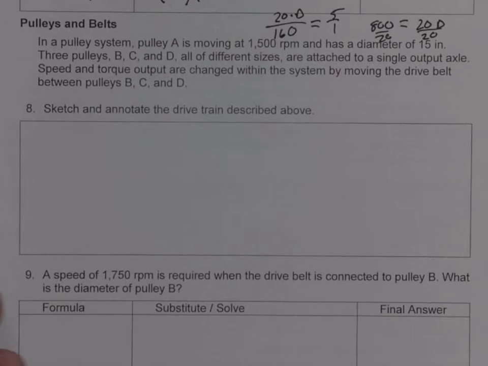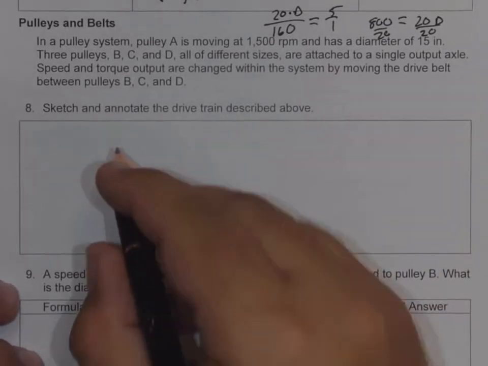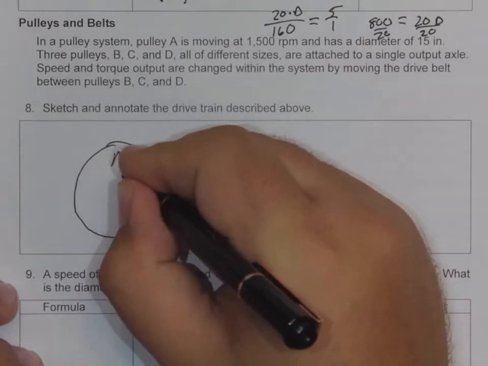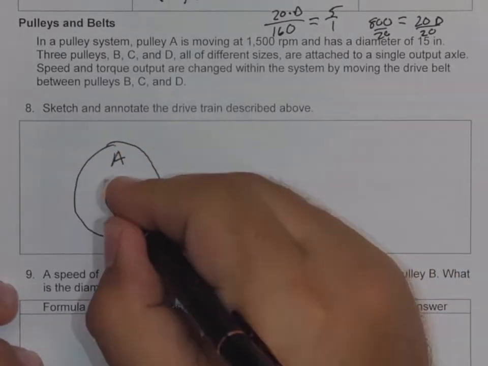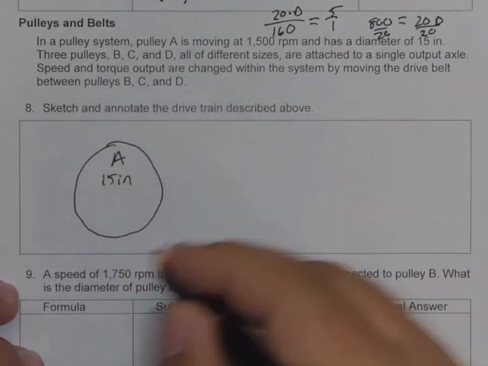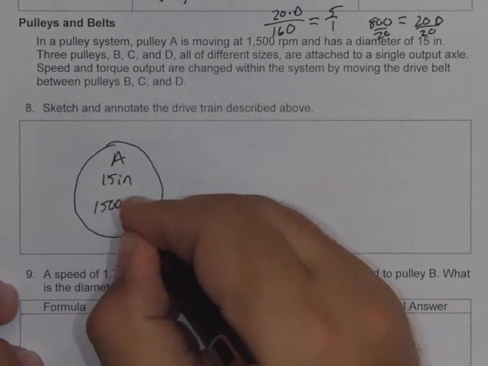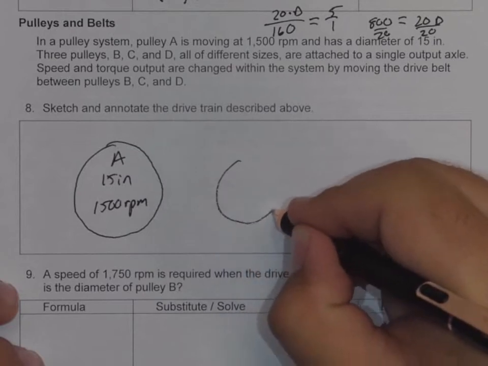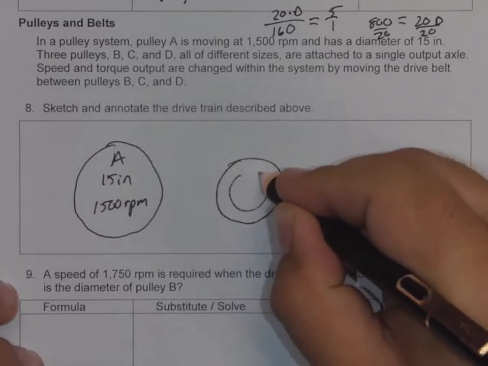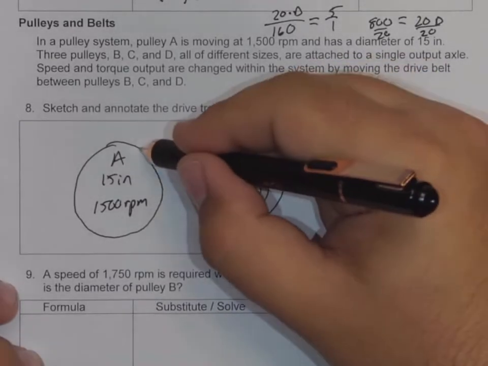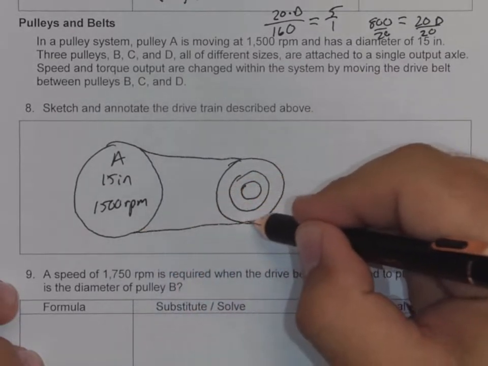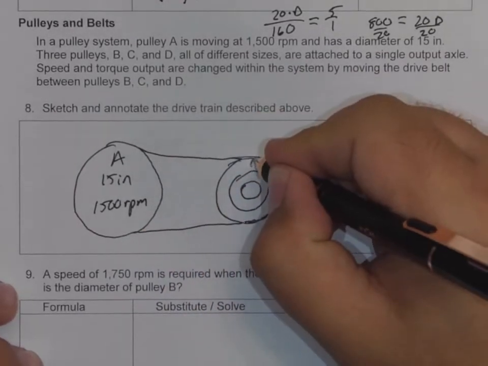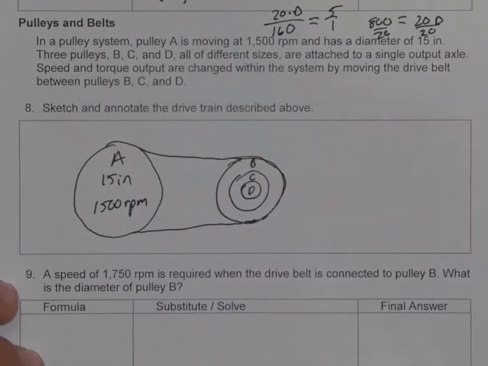D. So here's kind of a little bit of a representation. Here's pulley A looking at from a top view. We know that it has a 15-inch diameter and it's moving with 1500 RPMs of speed. So what we have is we've got 3 pulleys that are all sharing the same axle. And here's the belt that kind of goes between them. Okay? So here's B, C, and D.